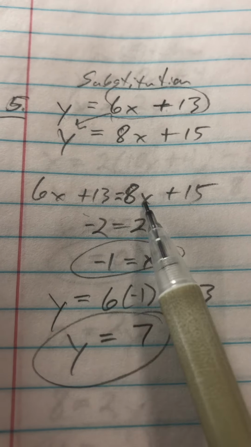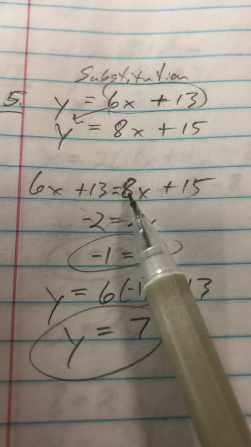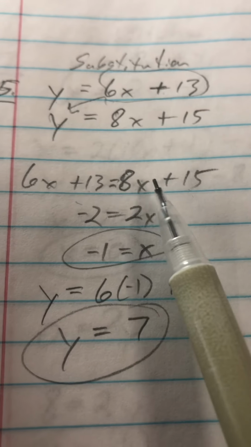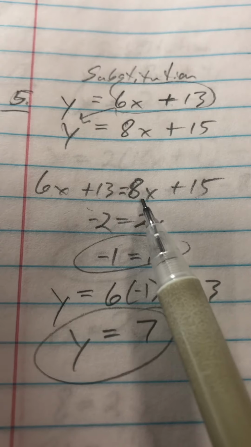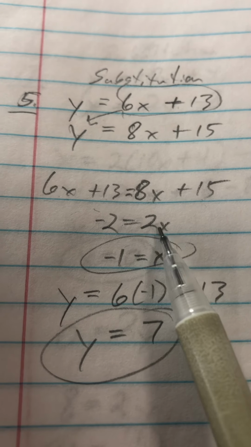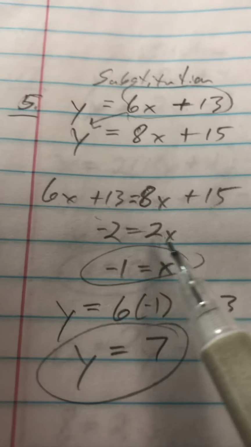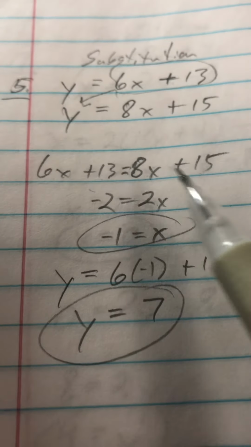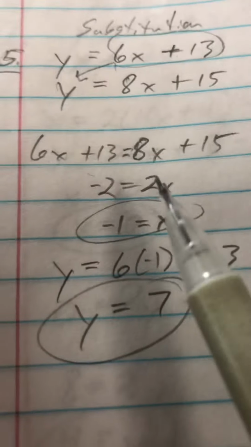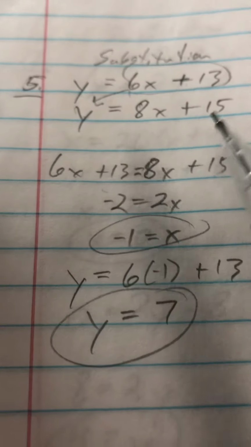I just worked to get my x on one side. I did 2 steps in one here. I subtracted 6x from both sides. I like to keep my x value positive, just saves me some work in the end. So that's why I did it this way. You could have gone the other way, and you'll get the same answer.